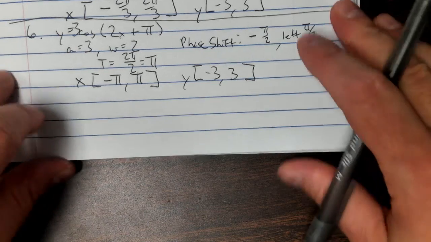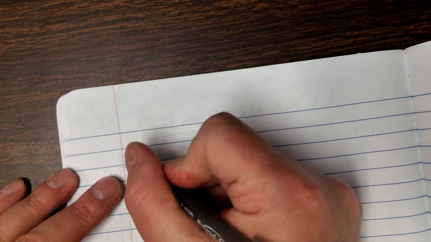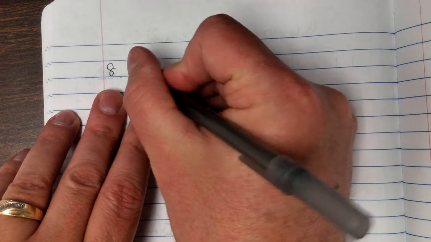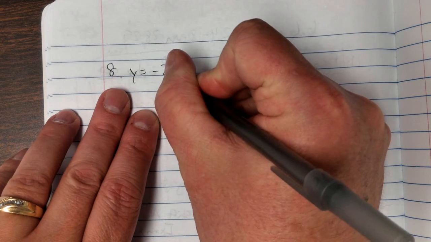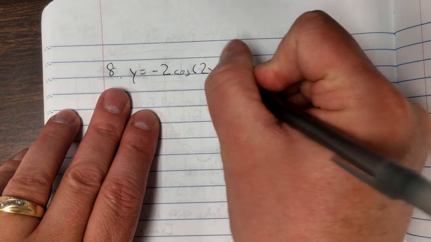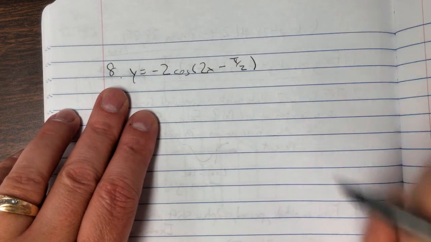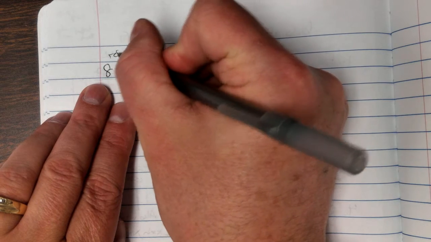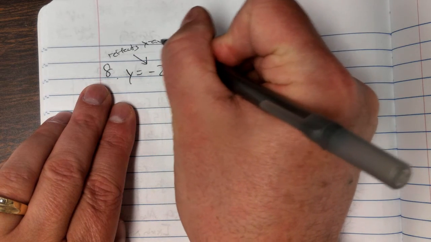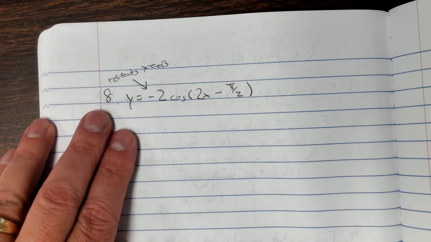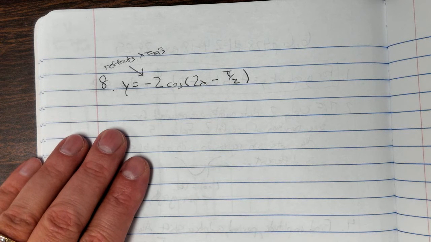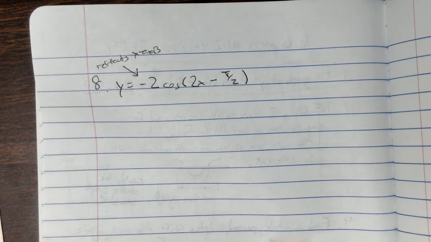Okay, so that's number 6. Number 8. This time we have y equal -2 cosine 2x minus pi halves. So remember that little minus sign right there in front of everything means it reflects the x-axis. By the way, when you're graphing these on MathXL, there is a little box for phase shift, and so that's where you end up putting that.